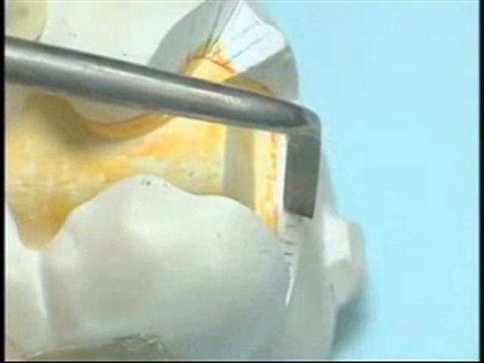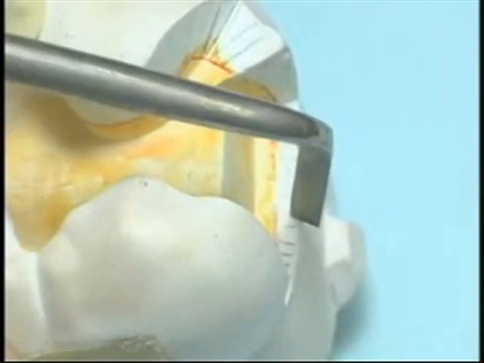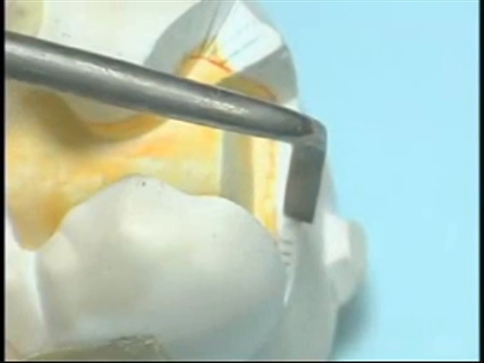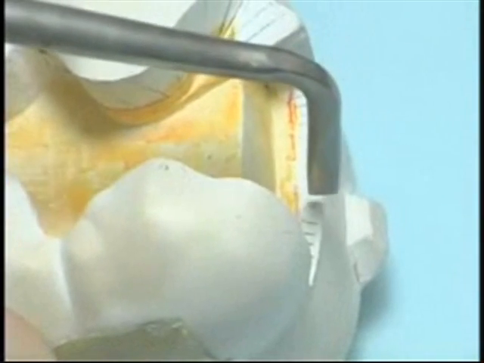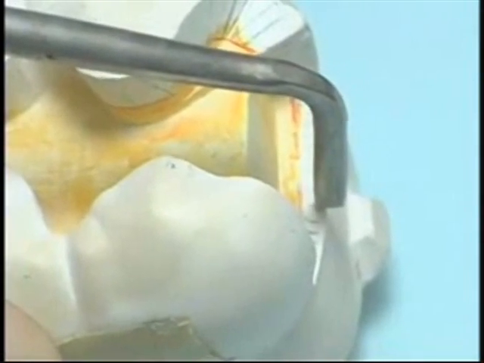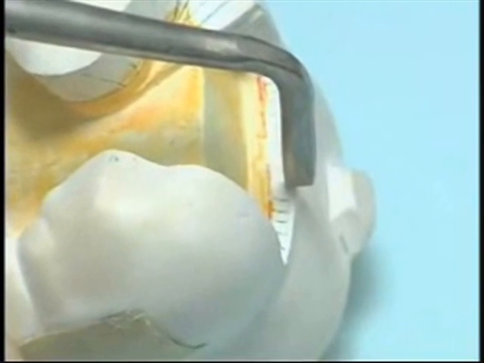To plane the gingival cavosurface margin, place the instrument in the center and move it from the bevel side to the non-bevel side. If one were to try to use the mesial gingival margin trimmer in the distal box, it would not work correctly. The blade of the instrument must be kept at 90 degrees to the gingival cavosurface margin. Do not angle the blade of the gingival margin trimmer.